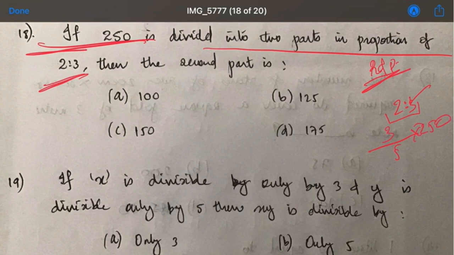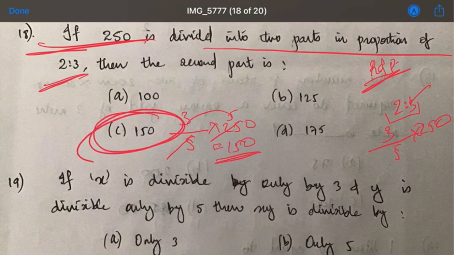So how are we doing this? Out of 5, we are taking 3 times 250. 5 fives are 25, so 50. 5 into 3 is 15. 150 is the answer. So it is option C. Hope you are clear with it. Let's go to the next one.